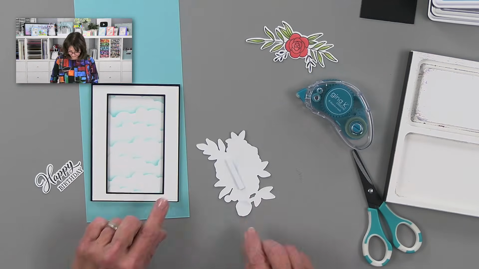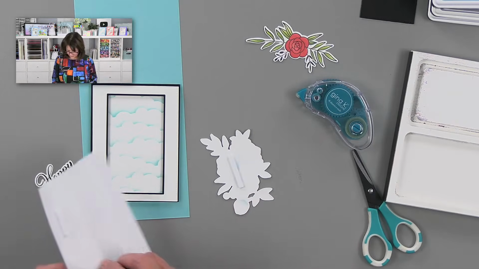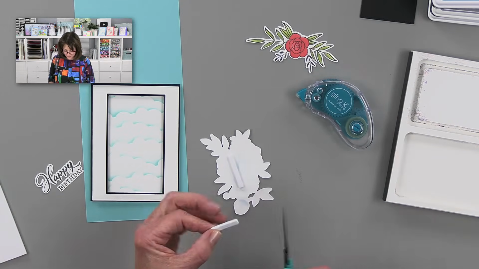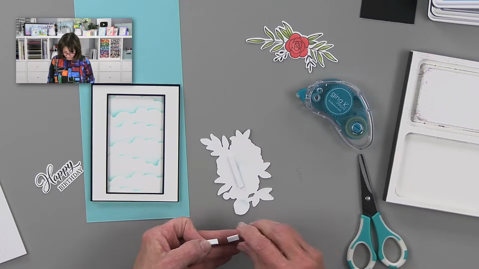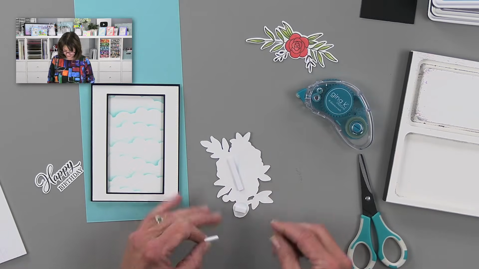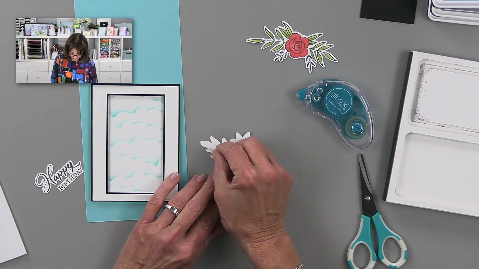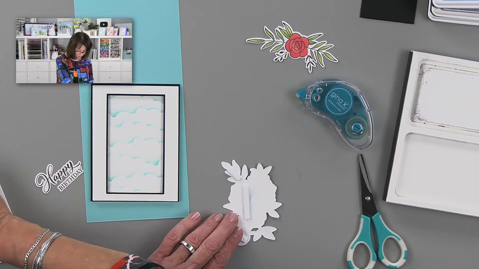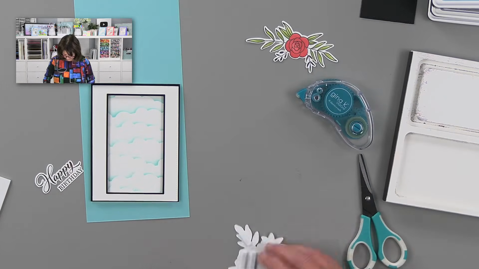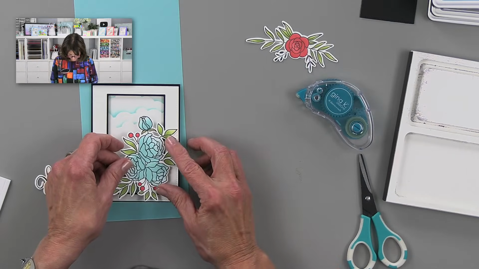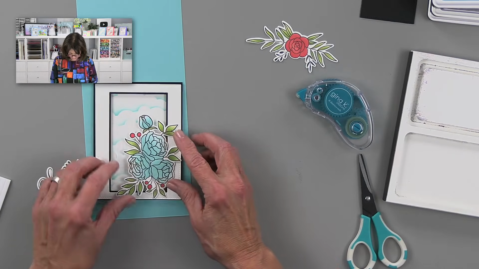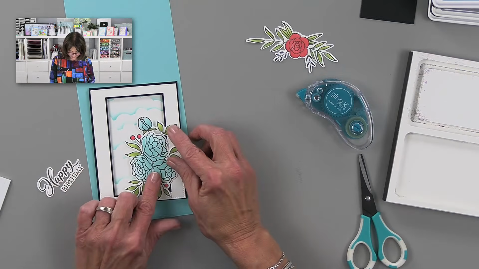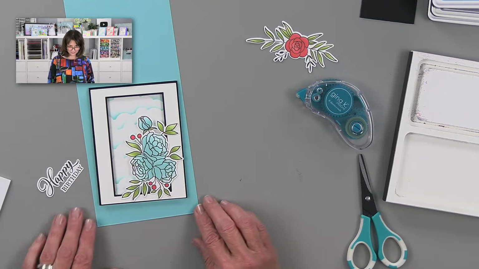I'm using shaker strips instead of foam squares because our shaker strips are double the height of our foam squares. And you could double the foam squares if you want to. That would work. But I think this is going to work nicely. Just pop that in there temporarily to see how that looks. That's going to look good.